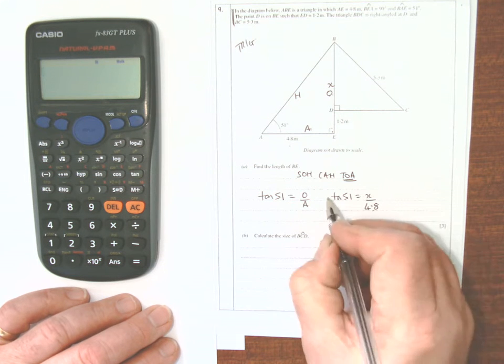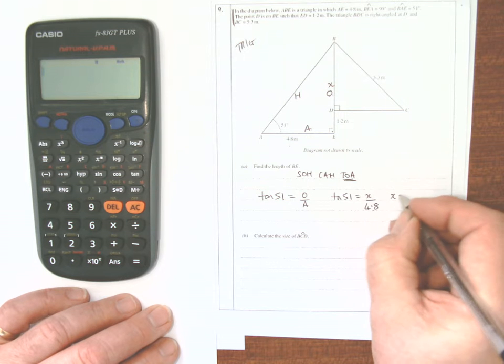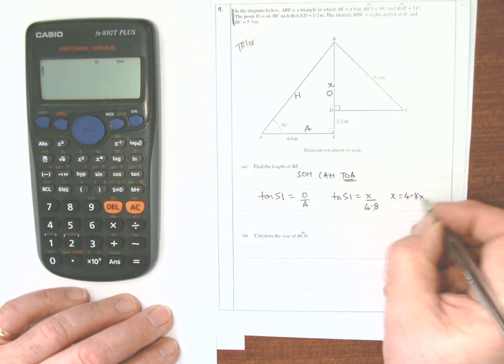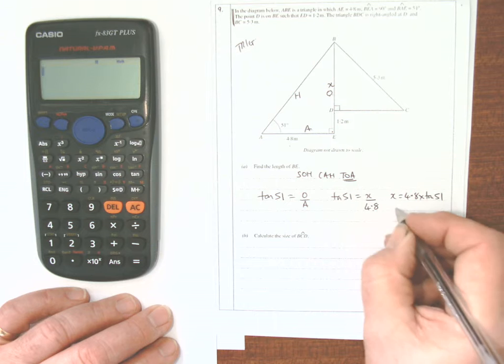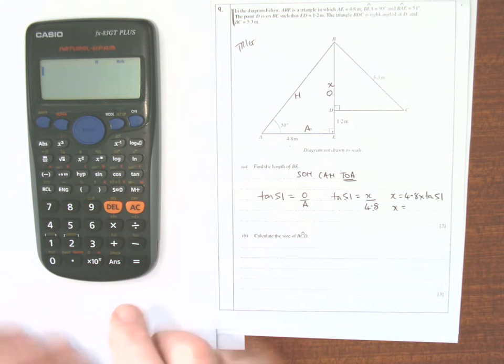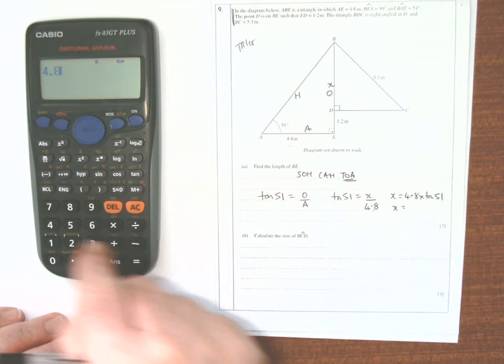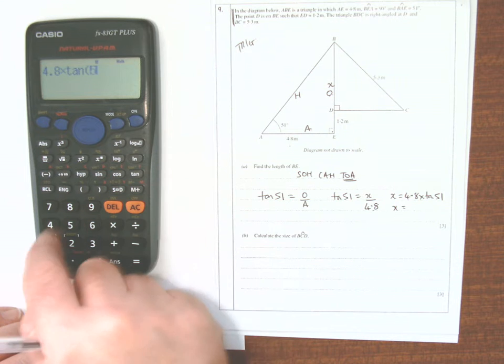Multiply by 4.8 on that side, so X will be 4.8 times tan 51.